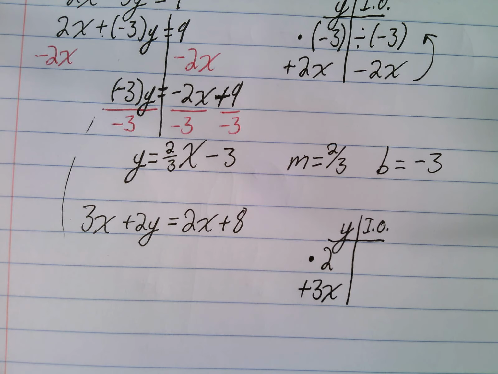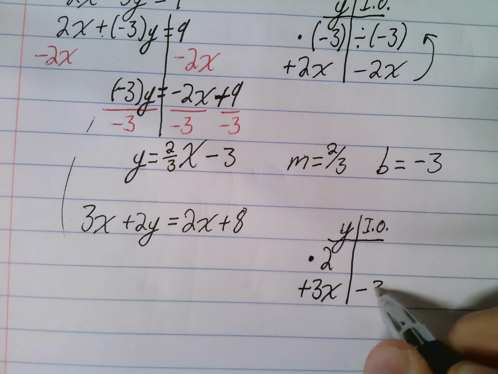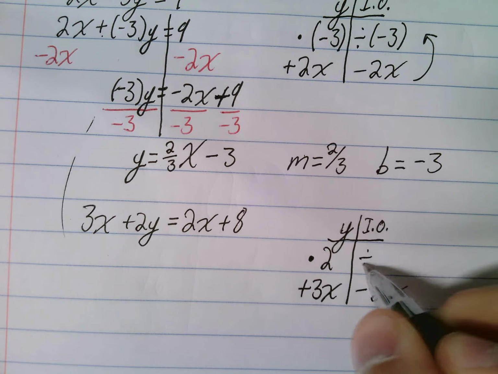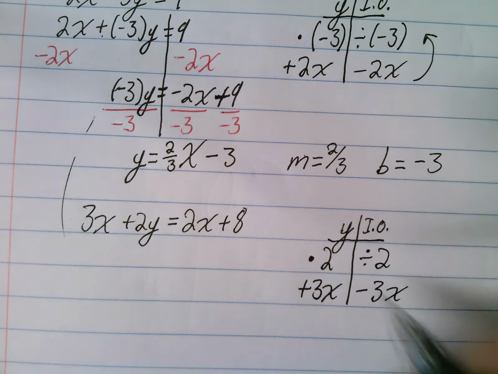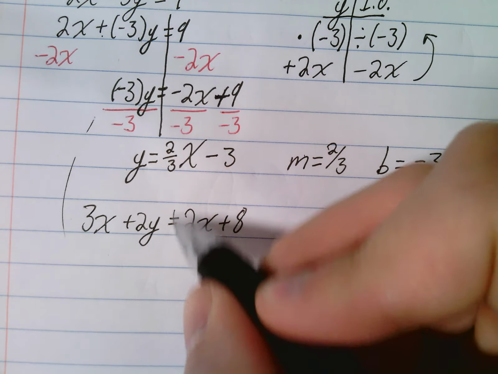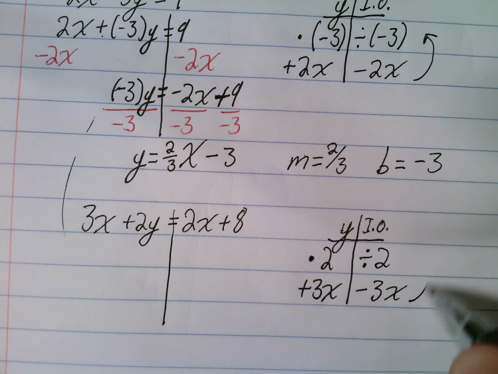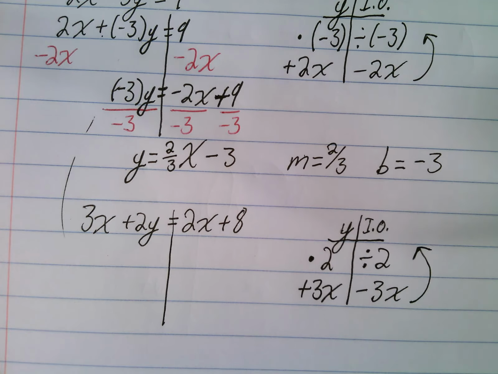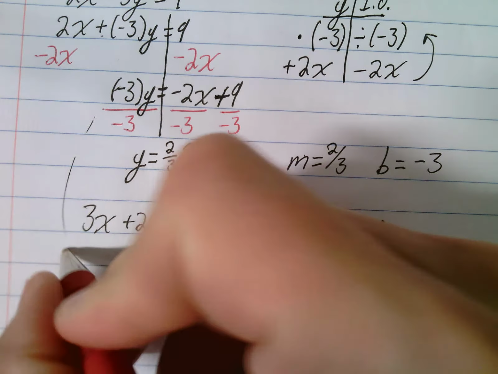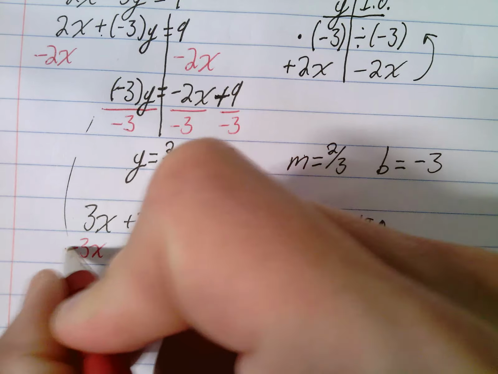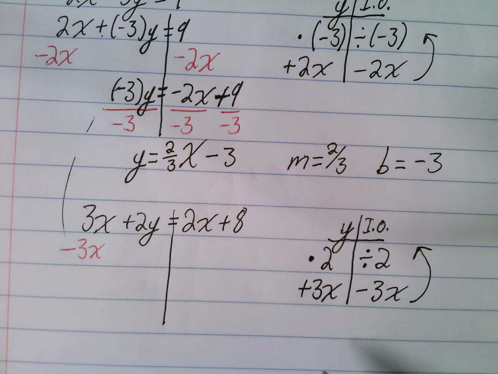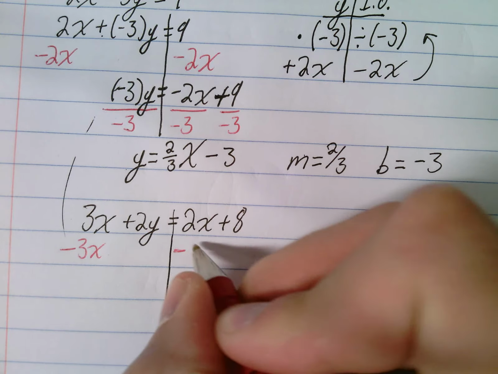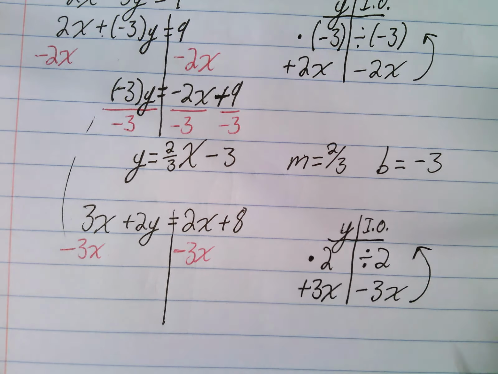How do I undo these things? Subtract 3x and divide by 2. Very good. Which one do I do first? Good, so I want to do this bottom to top. So we'll do that. We'll subtract 3x. And I want to subtract 3x from the 2x that I've already got here. I want to combine those like terms.